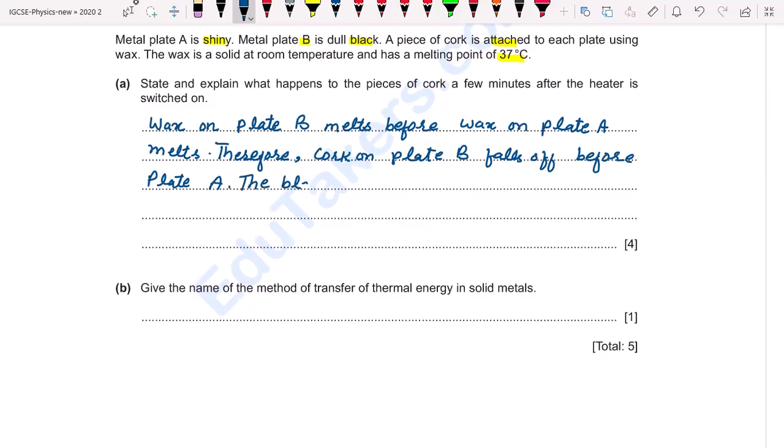The black surface is a better absorber of infrared radiation than the shiny surface.